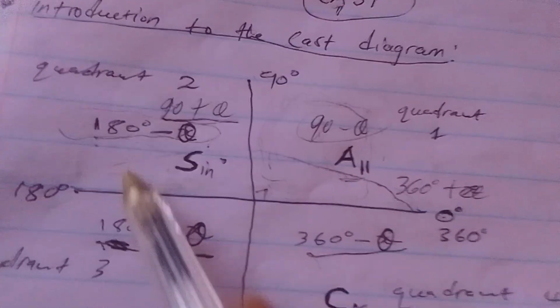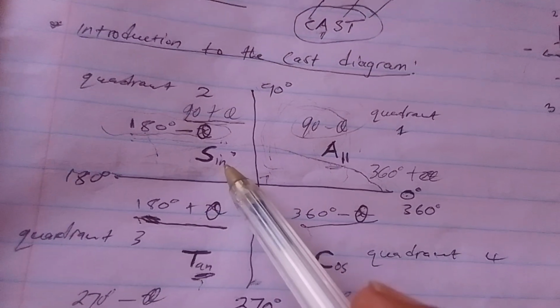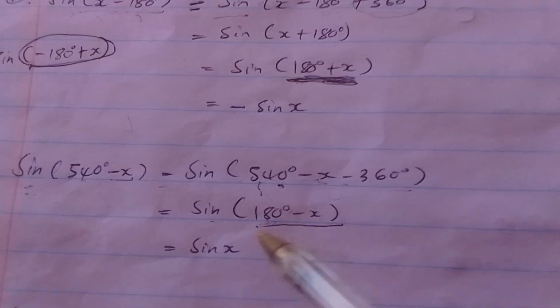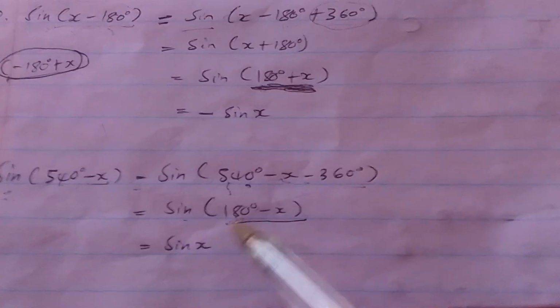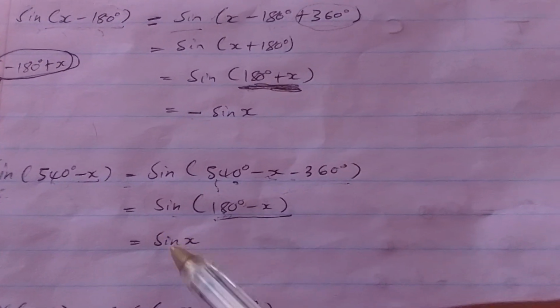We're going to look for 180 minus x. It's in our second quadrant. This is 180 minus x. And don't forget, only sine is positive here, and then tan and cos are negative. So we're in our second quadrant, so sine is positive. We have our positive sine here.